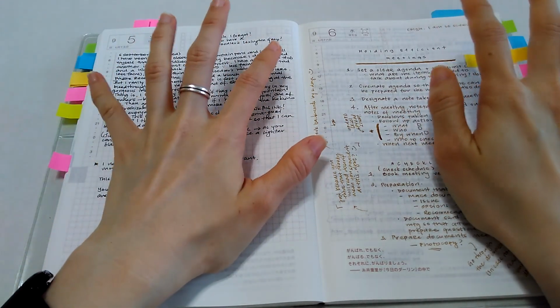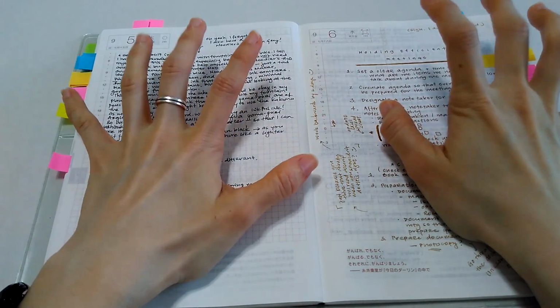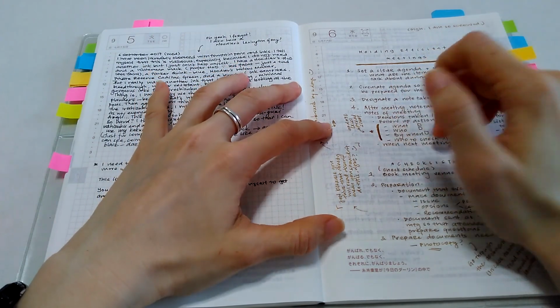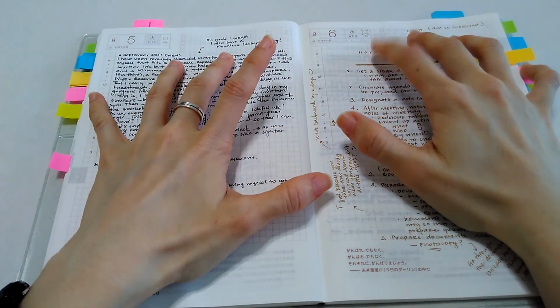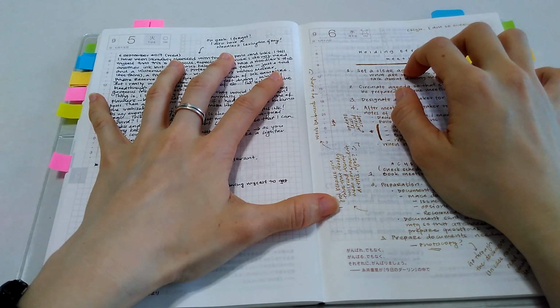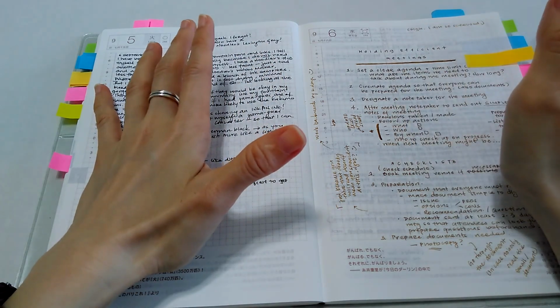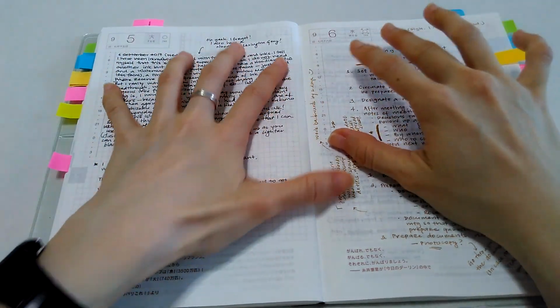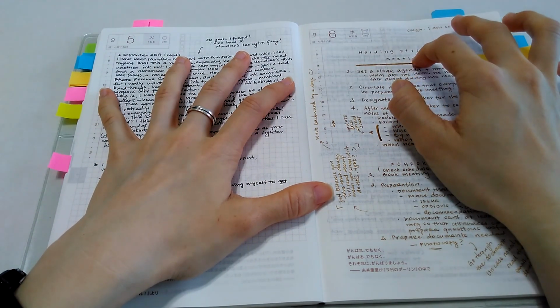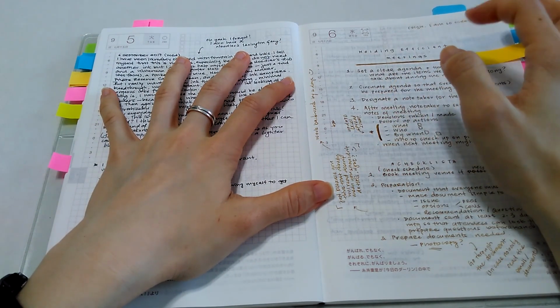All of this is pretty personal information, but I typically don't write even more personal things in my Hobonichi. So for example, thoughts on a certain person, or my sadness at losing a loved one, things like that. I would not write in here, because this is my work and personal planner. I bring it everywhere that I go.